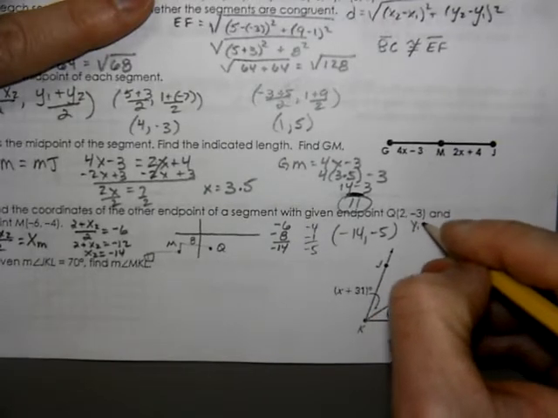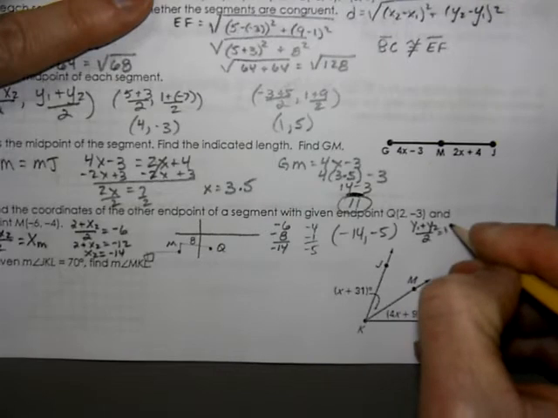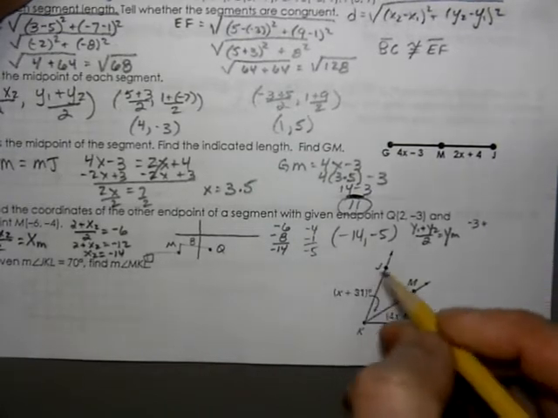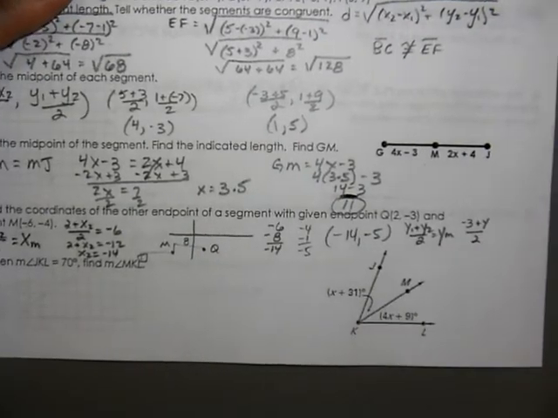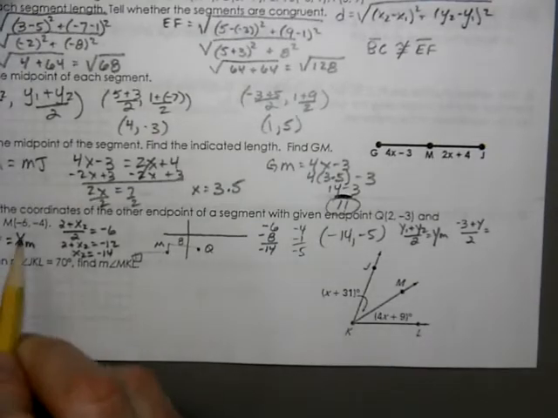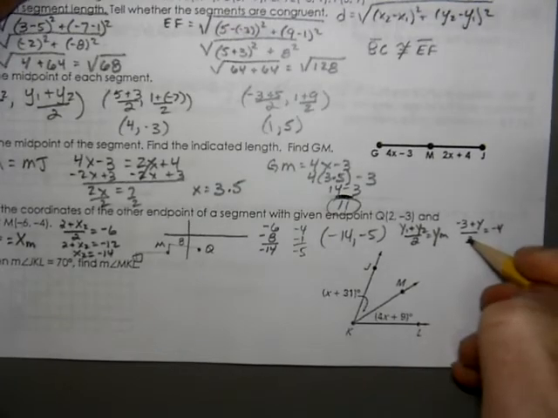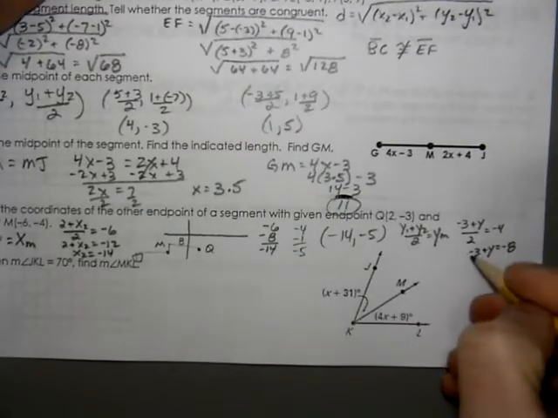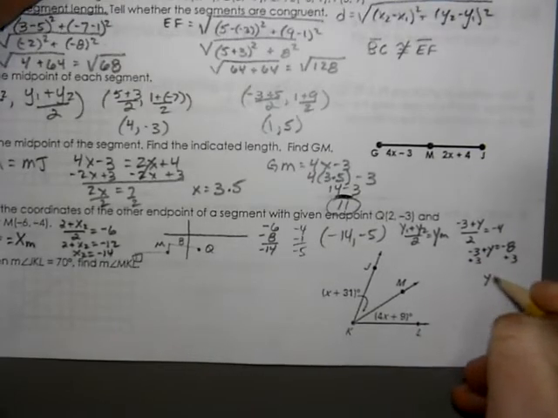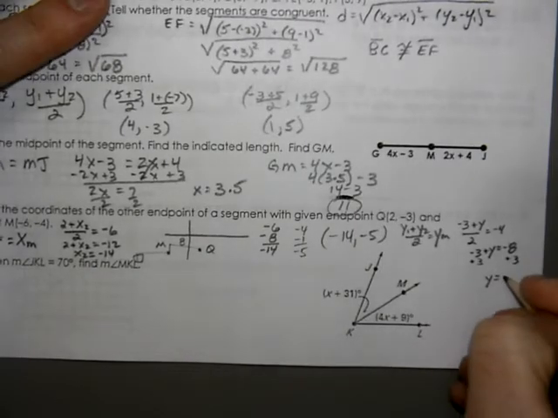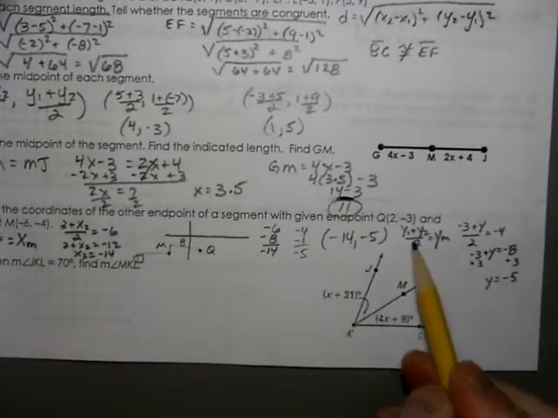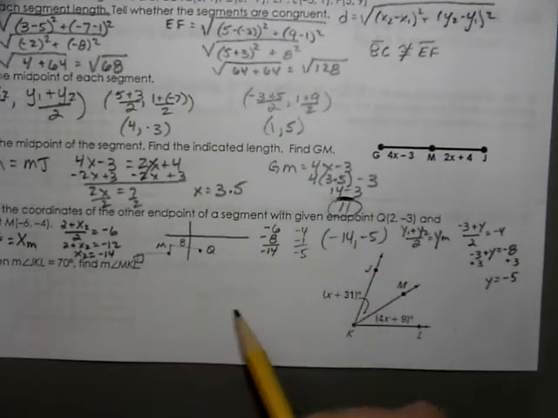You can also do it with y1 plus y2 over 2 equals the y coordinate of the midpoint. So the y is -3 plus some y number divided by 2 has to equal the y of the midpoint. The y of the midpoint is -4. Multiply by 2 to get -8. Add 3. When we add 3 to -8, we get the number -5. So we've got -14, -5. Same thing that we did as we counted our way through this problem.